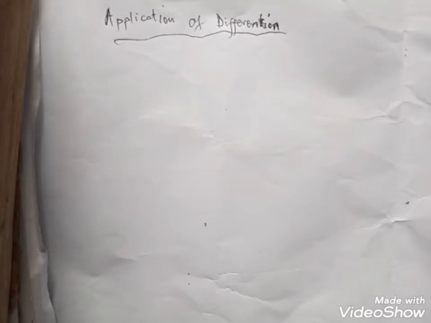So now we are going to do application of differentiation. As we already learned, I told you earlier on that differentiation is applicable to many fields in science. Here we are going to learn how to use differentiation to obtain gradients of functions and how this gradient of functions is used in many fields. From there, we move forward.